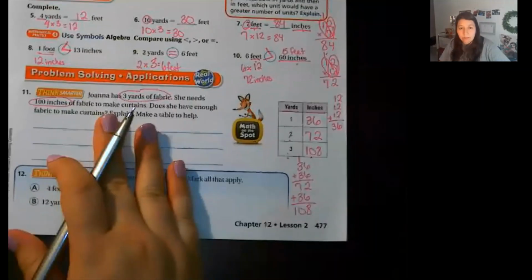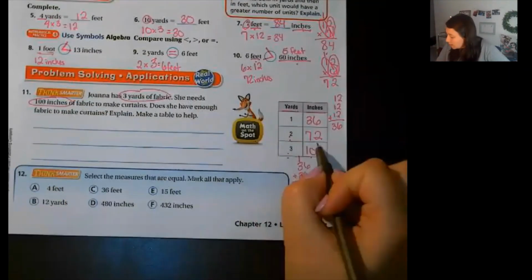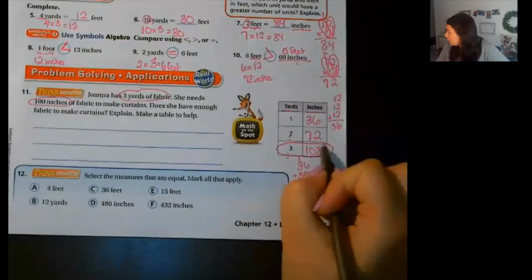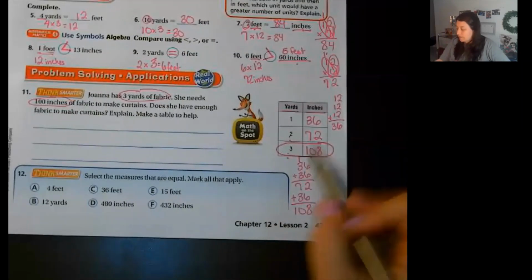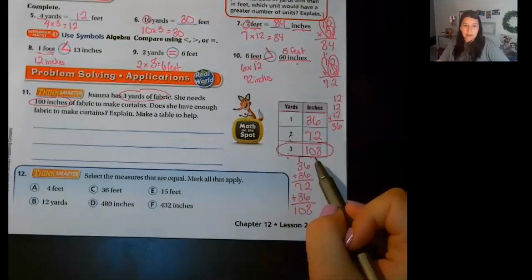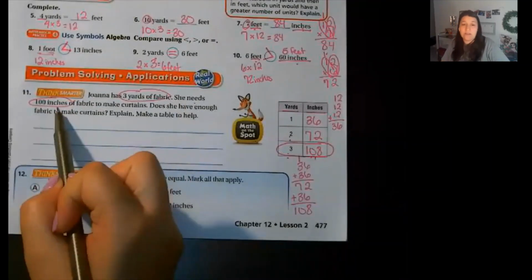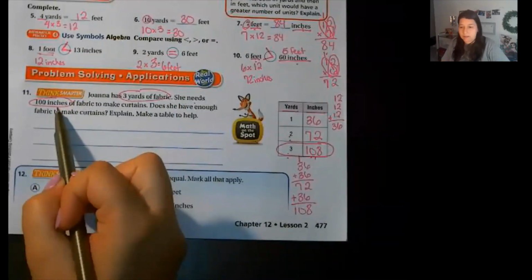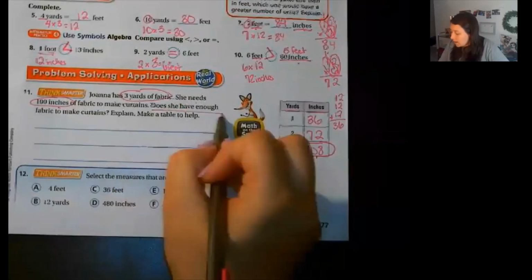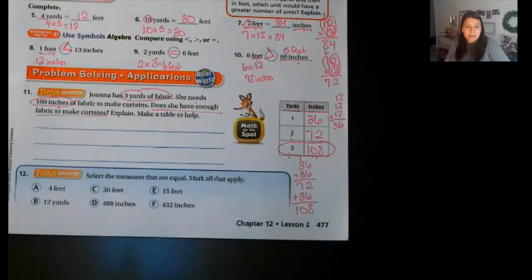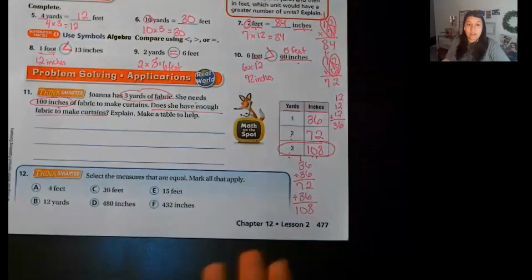So now going back to our problem, we know that Johanna has 3 yards. So that means she has 108 inches if we convert it. It says she needs 100 inches of fabric to make her curtains. And then it asks us, does she have enough fabric to make the curtains, and to explain. So does she have enough?